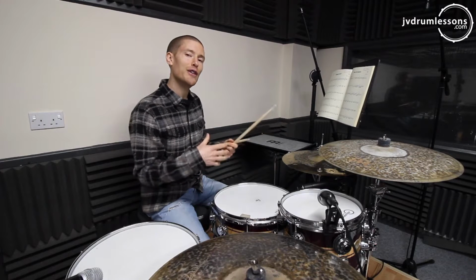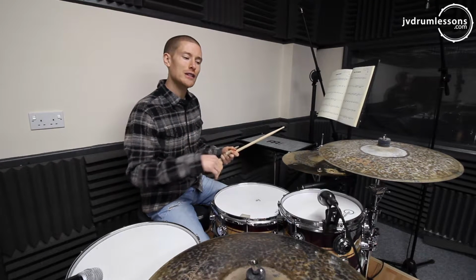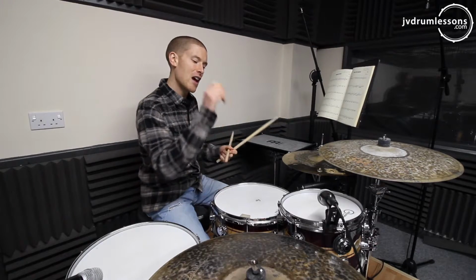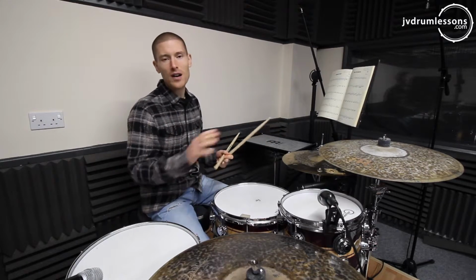So now we'll put those 2 fill bars together, so bars 3 and 4. So you've got quarter notes around the kit, and then your snare, tom, snare. Okay, so let's get those 2 bars down.